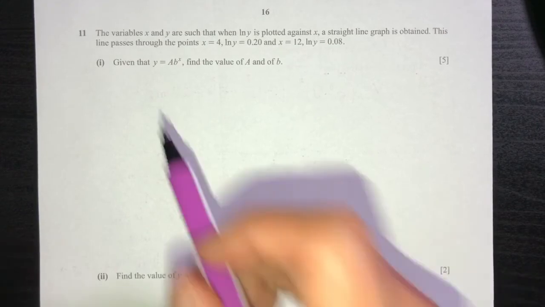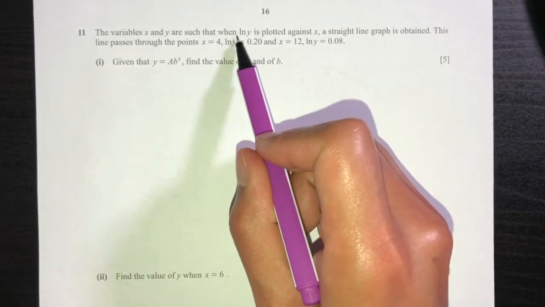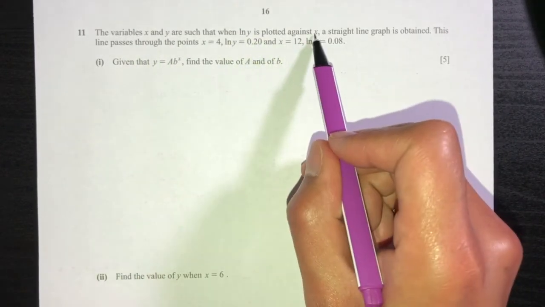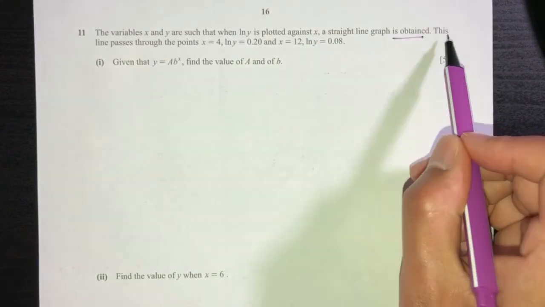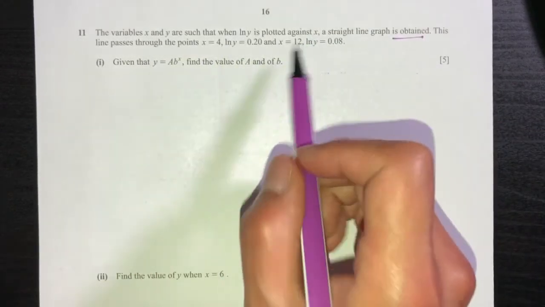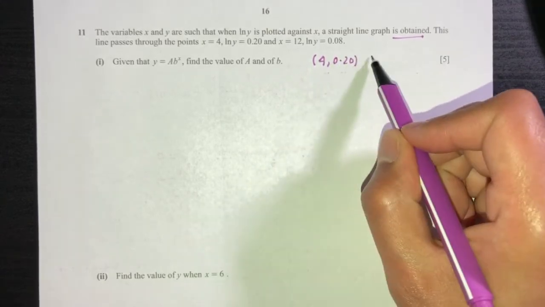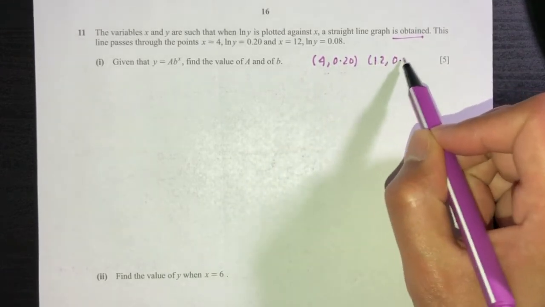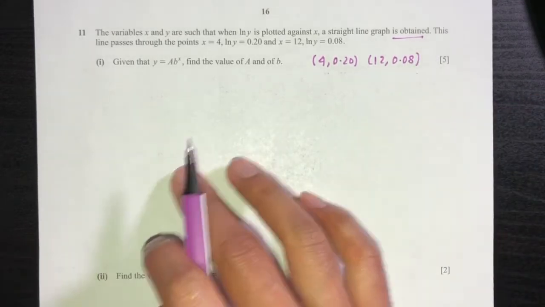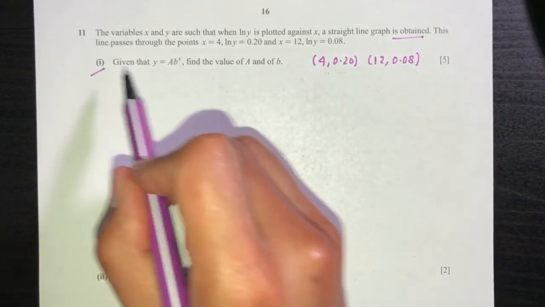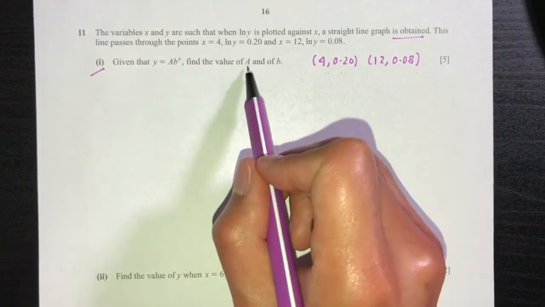Question number 11. The variables x and y are such that ln y is plotted against x and a straight line is obtained. This line passes through two points. So we have one point is 4, 0.20, and we have 12, 0.08. So we have two points where this line passes through. Now, given that y is equal to this equation, find the values of a and b.